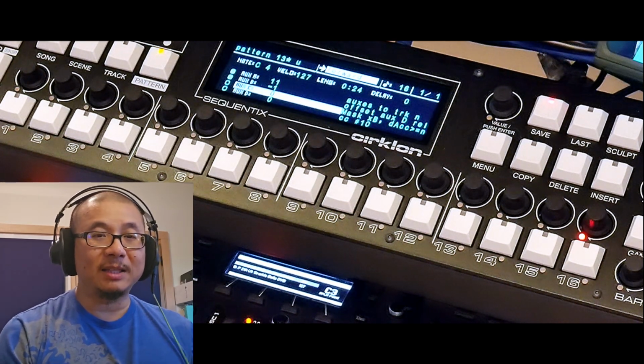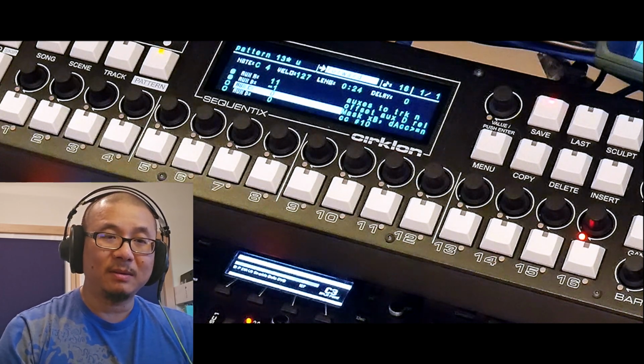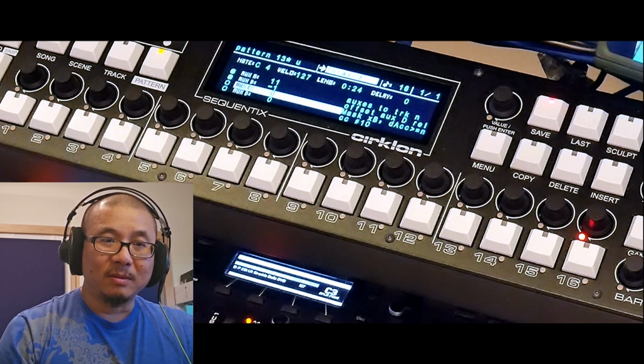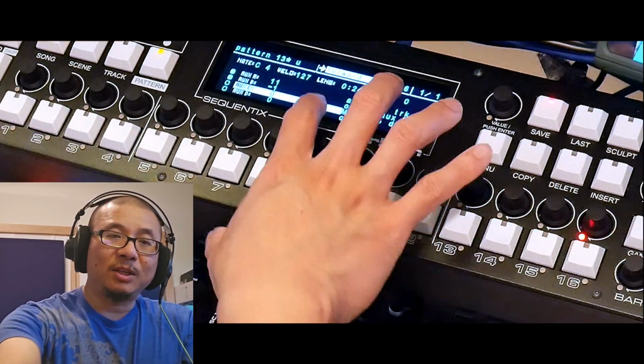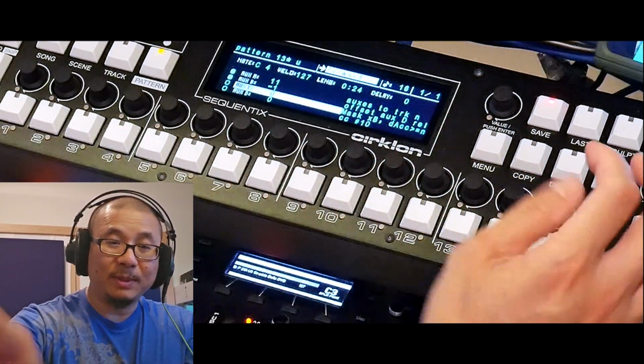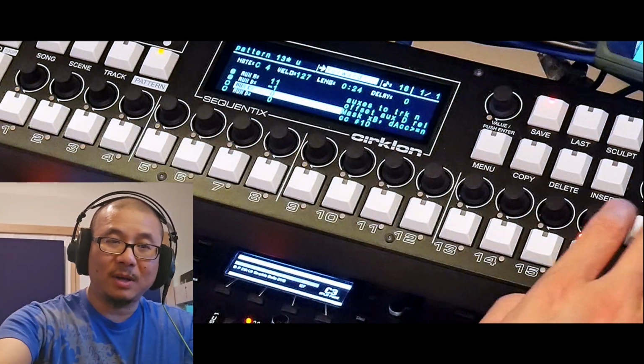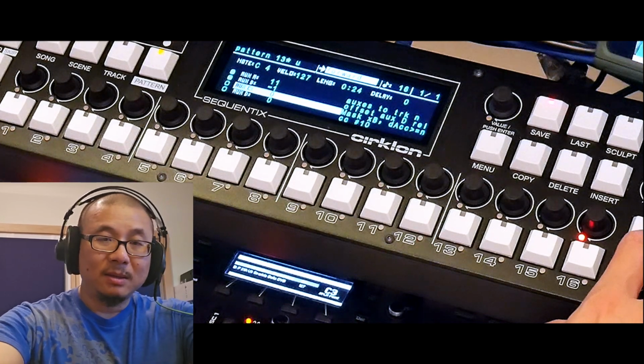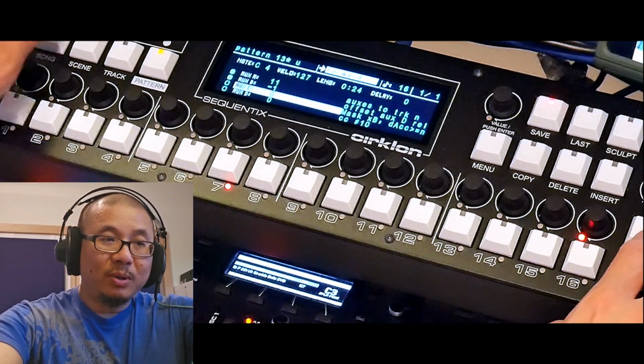Maybe if this track is ahead of. So let me try that. This track is downstream. It's on number 26. Sometimes the track order seems to matter. So let's try to put it ahead. Let's hit stop on that.